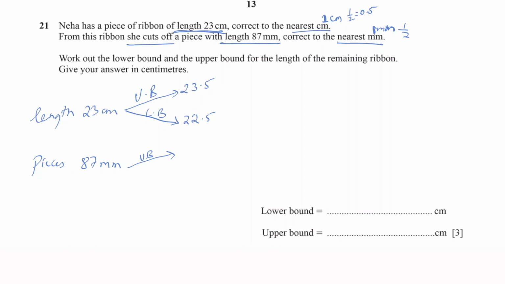Because it is 1, we divide 1 by 2, that's all. So 1 by 2 is equal to 0.5 millimeter, right? Now we add 0.5 millimeter to get the upper bound, that is 87.5 millimeter. For the lower bound, we subtract 0.5 from 87, so it will give you 86.5 millimeter.